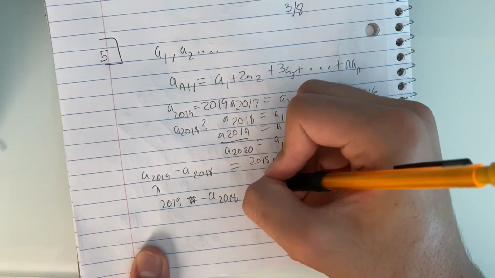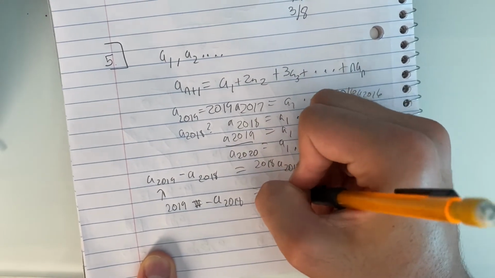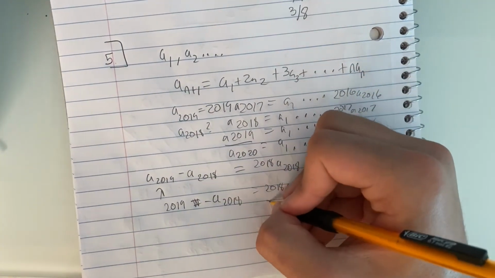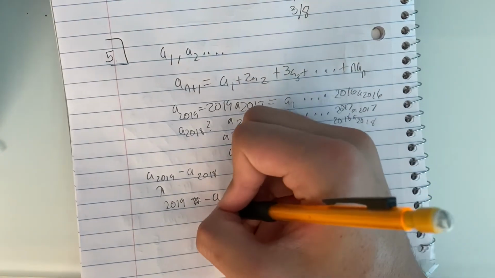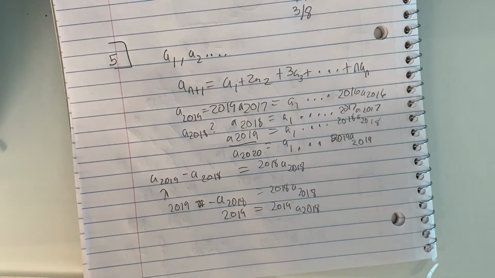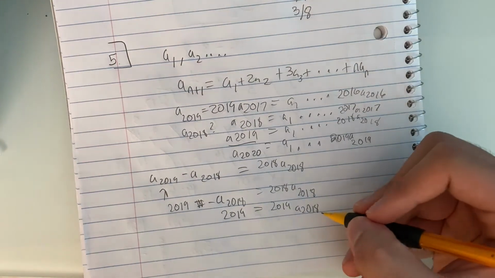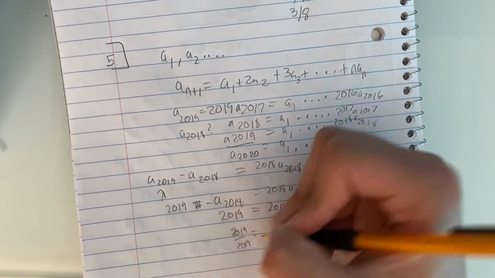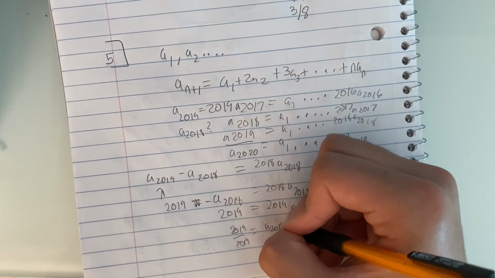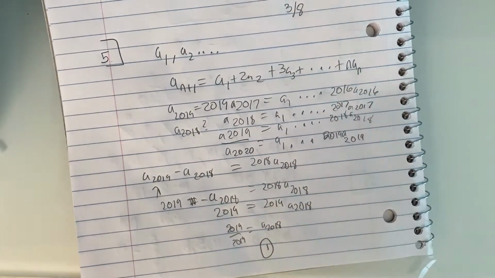We have an equation with only one variable. So now we can solve, and we see that 2019 equals 2019 times a of 2018. So that means 2019 over 2019 equals a of 2018, or in other words, it is equal to 1. So that's how you solve that problem.